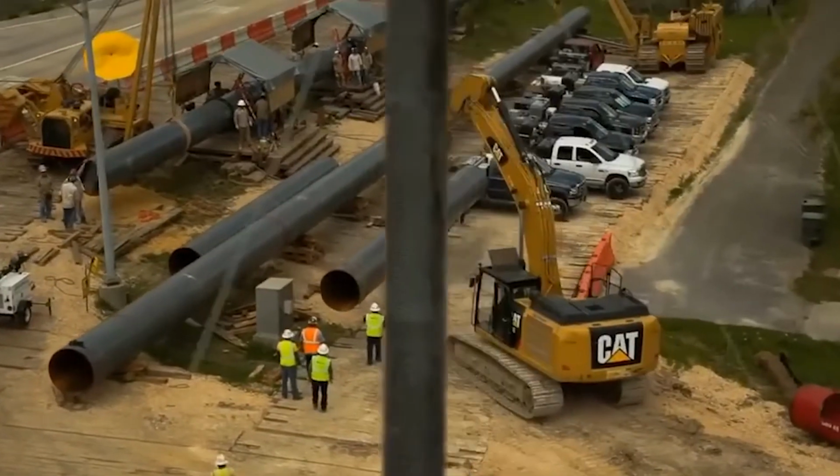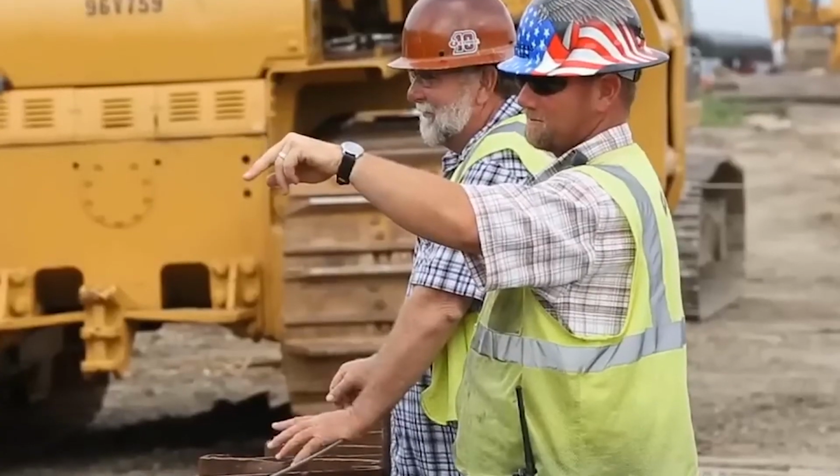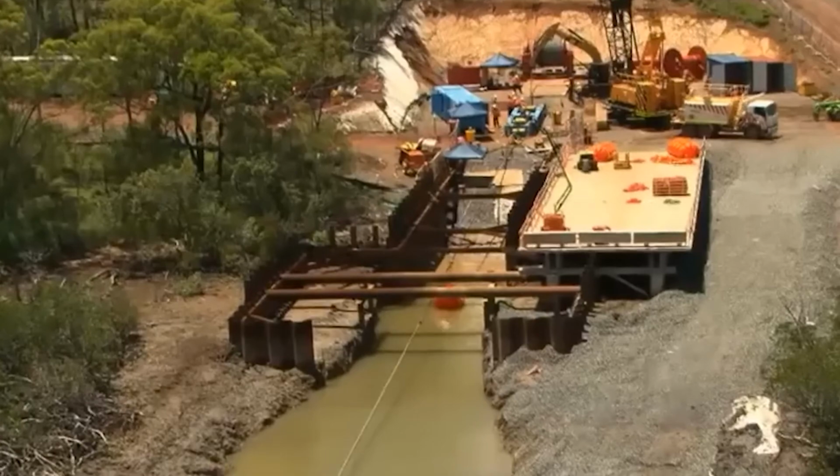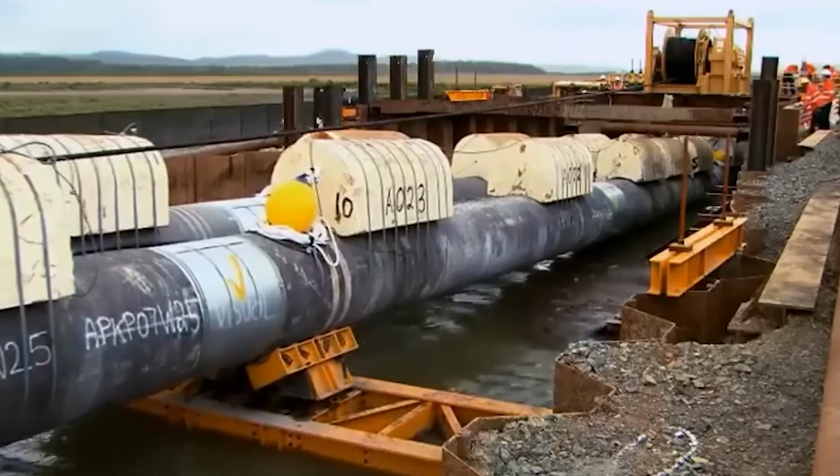Once all of the pipe on the reel has been installed, the vessel either returns to shore for another, or some reel barges have cranes that can lift a new reel from a transport vessel and return the spent reel, saving time and money.